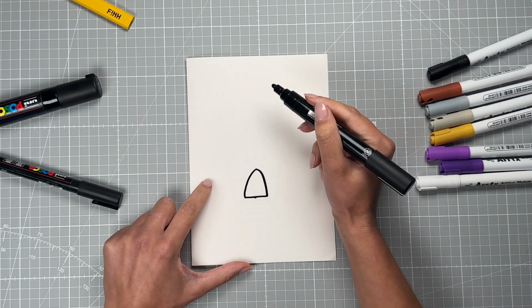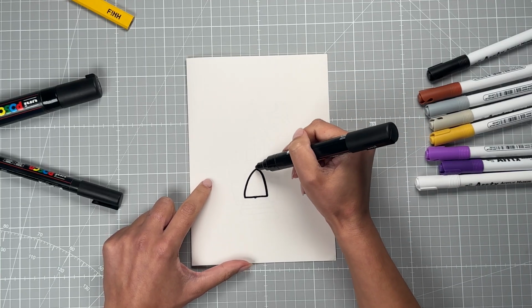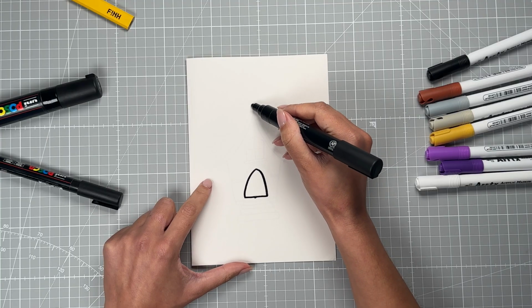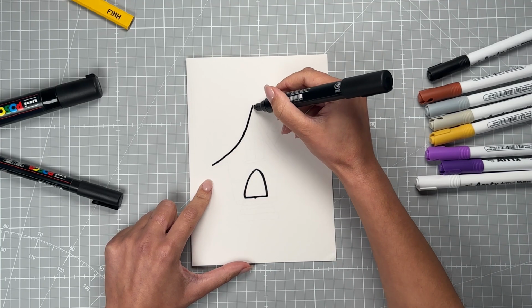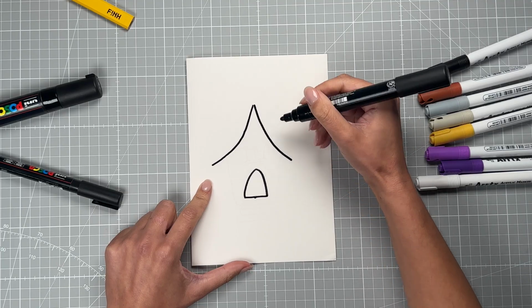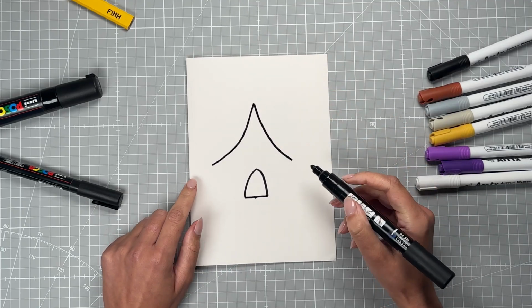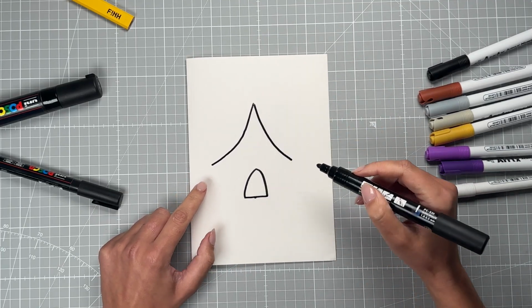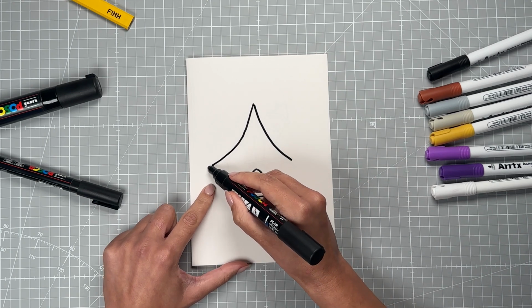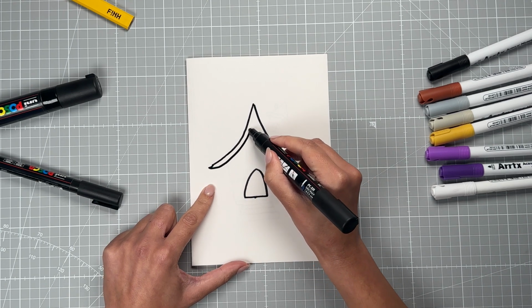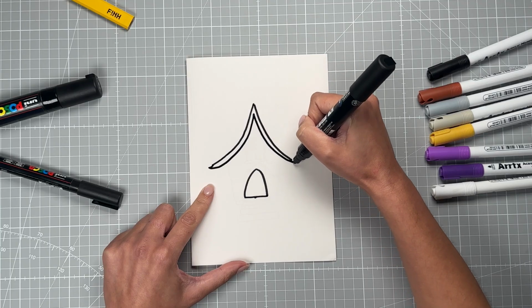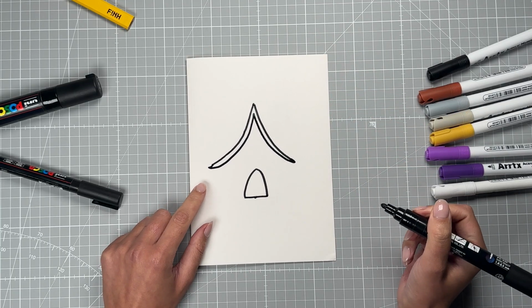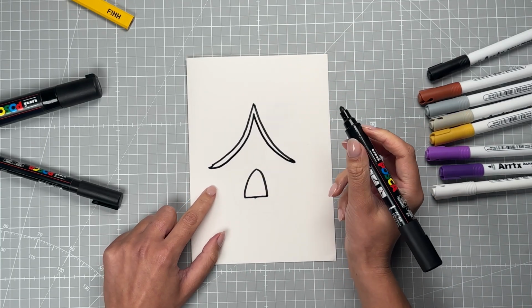Now we're going to draw our house shape. So follow this line up. We're going to draw a bendy line like this and one line going the other way just like that. So it's an upside down V. I'm going to double that up, just like that. And that's the roof of our house.